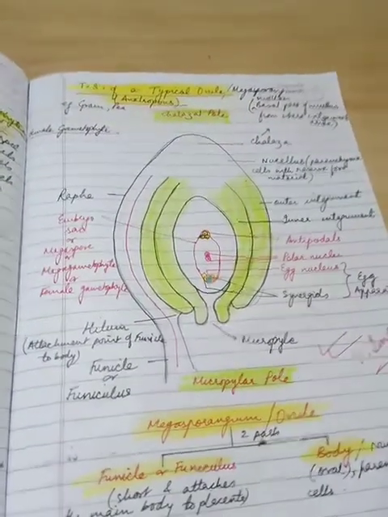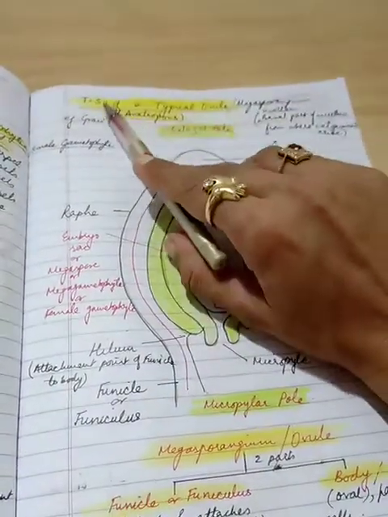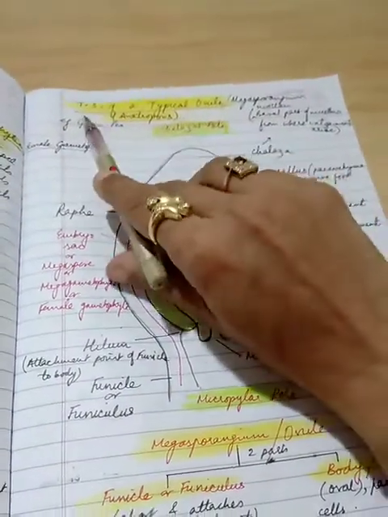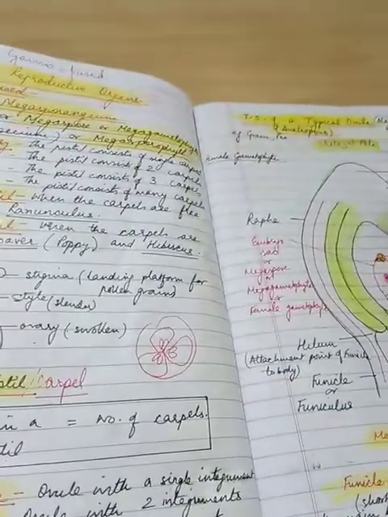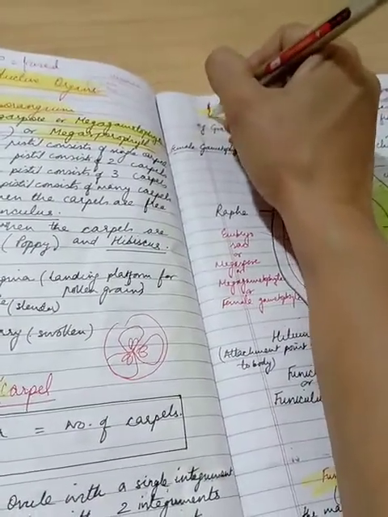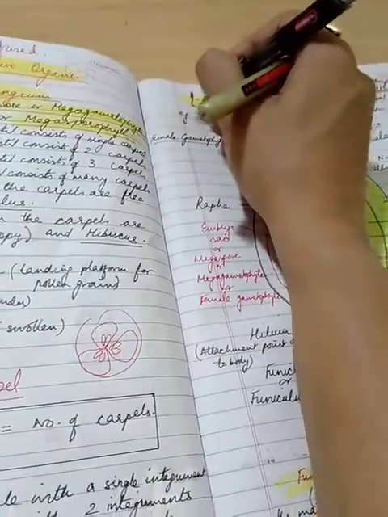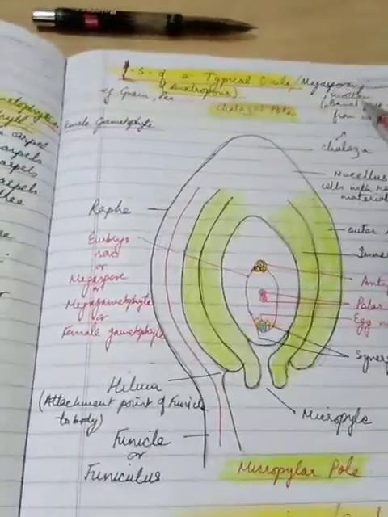What is this diagram of? It is an anatropous ovule, a typical ovule, in longitudinal section. Sorry, this is LS, please check it. This is a longitudinal section of an anatropous ovule. Now, this is a typical ovule or a megasporangium.